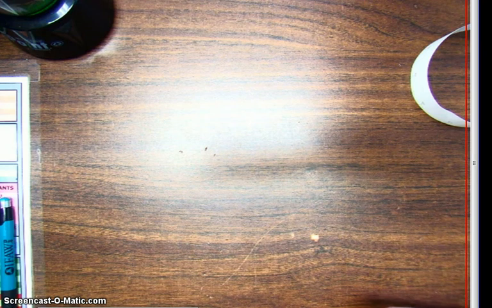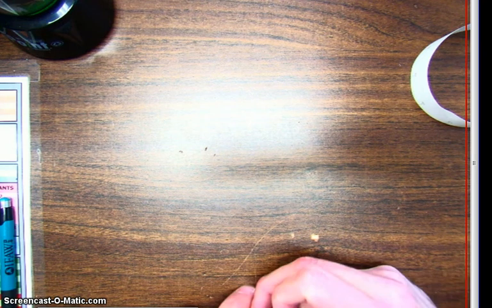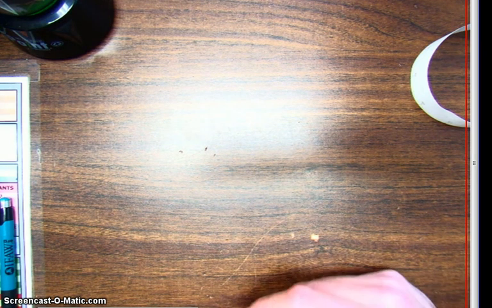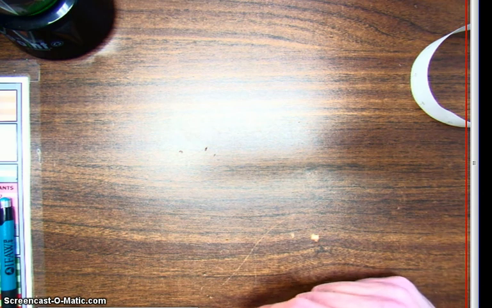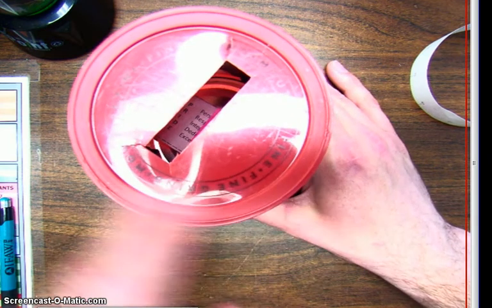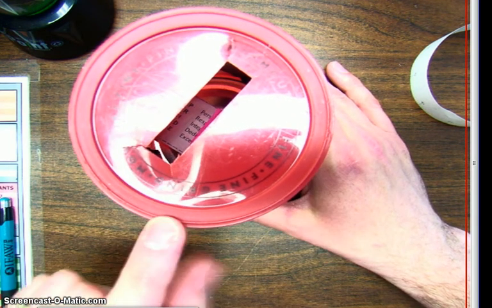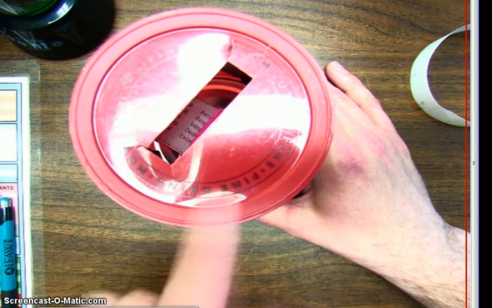All right, welcome. Today we're going to talk about taking the circumference of an object. So at home, you're going to find three different objects that are round. Some of the objects that I found here in the classroom include a Tim Hortons coffee can. So it has a nice round lid, and the circumference and the diameter can be measured.